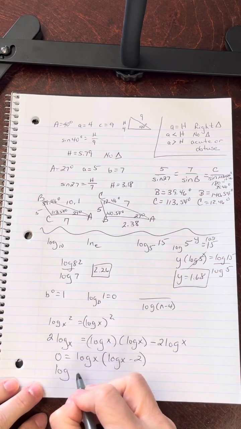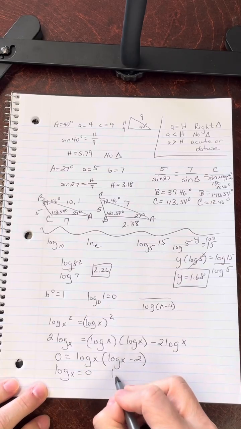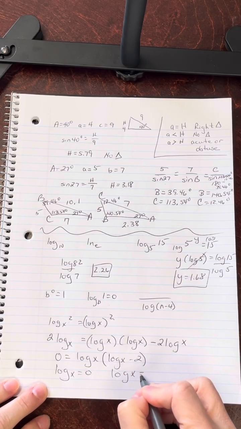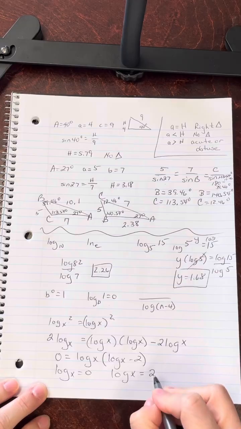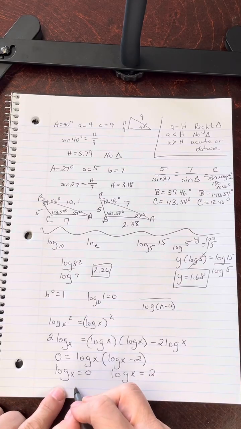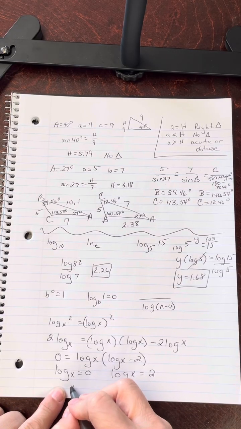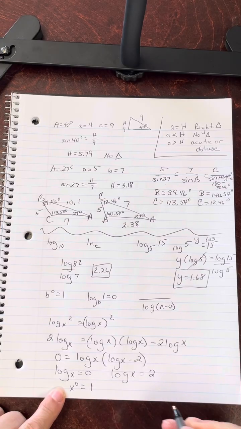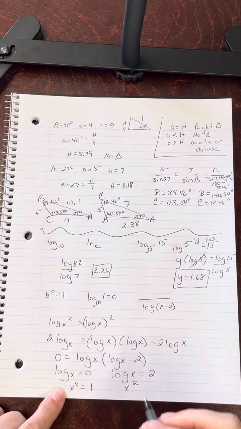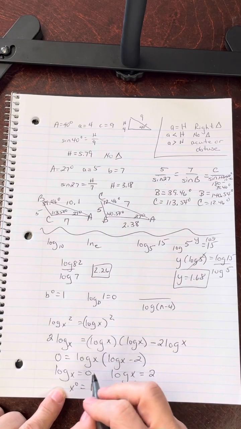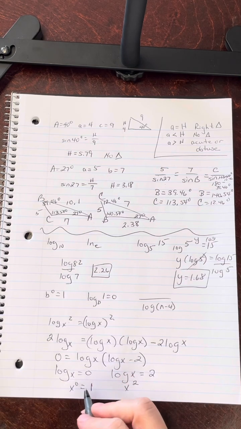So this first one, log of x equals 0, and in this one, log of x equals 2 if I move it over. So x to the 0 power is what I have here, and that equals 1. It didn't matter on this one because anything to 0 is 1.